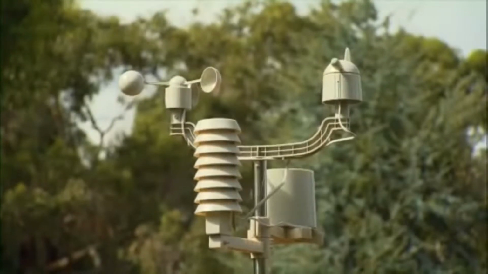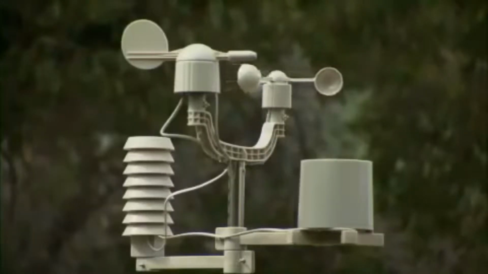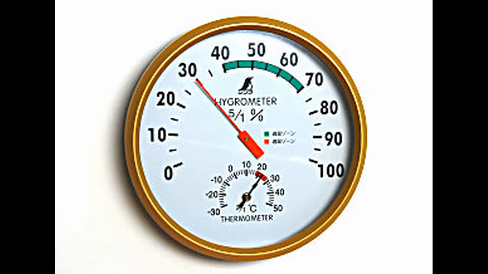Usually in weather stations, the climate report is measured and telecasted throughout the world. Temperature can be measured using a thermometer. It consists of mercury or red spirit in a glass tube. Humidity can be measured by using a hygrometer, but we can't carry these wherever we go.